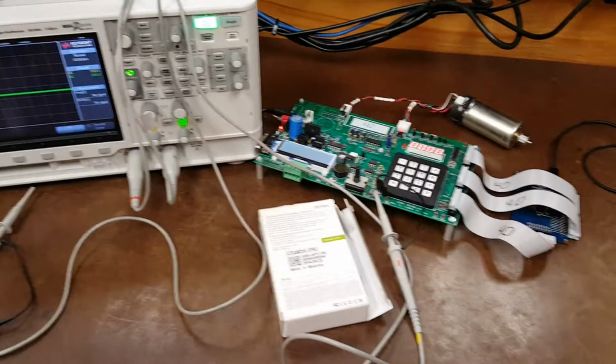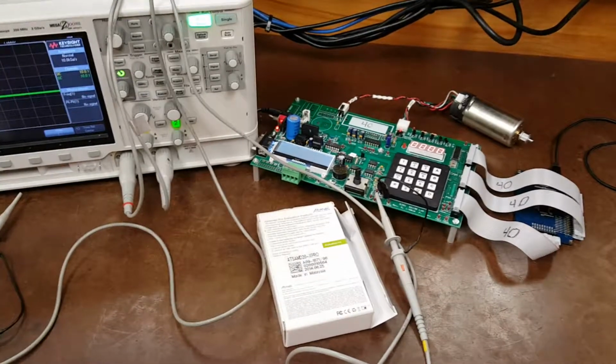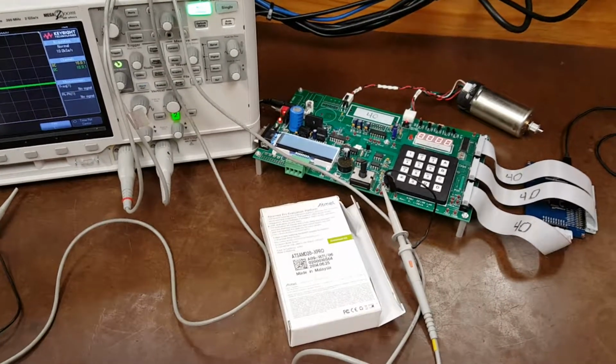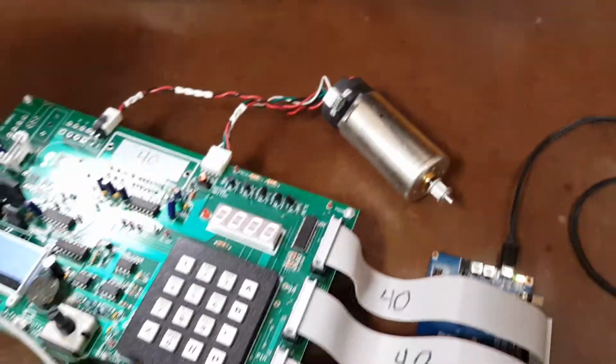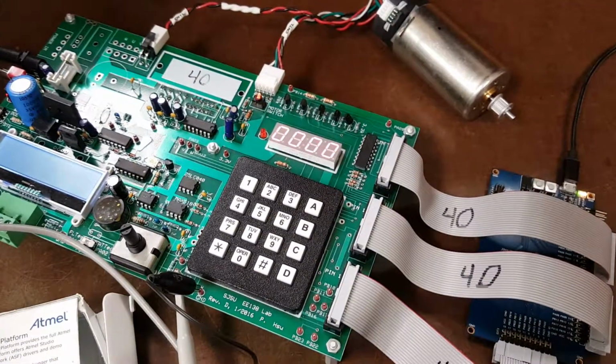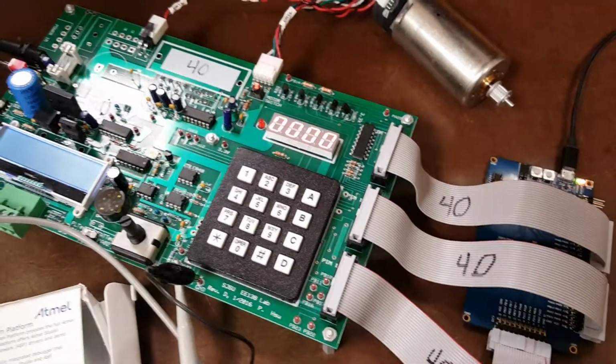Hello, Khalil here. And what I'm working on right now is the EE138 lab project. It is the control systems project where you control a DC brush motor with an encoder, and you implement PID and some other features like position control as well as speed control.